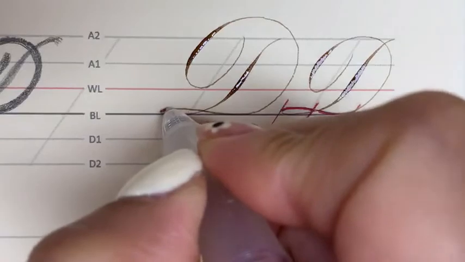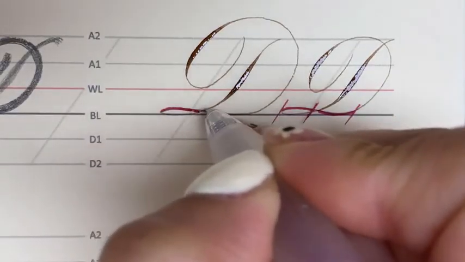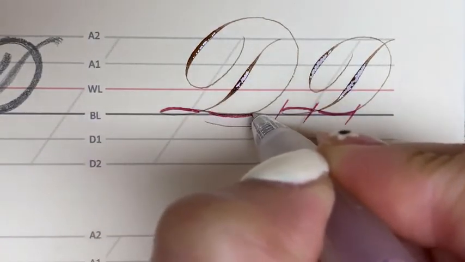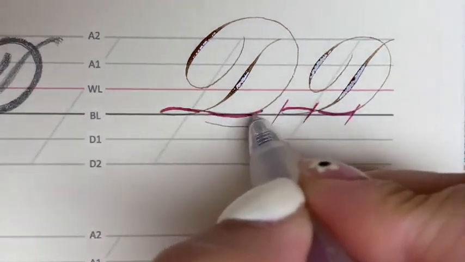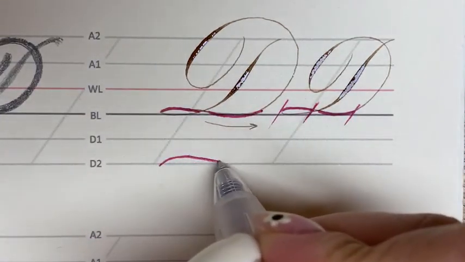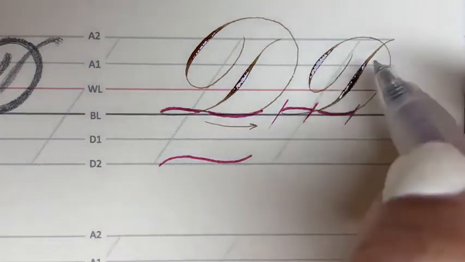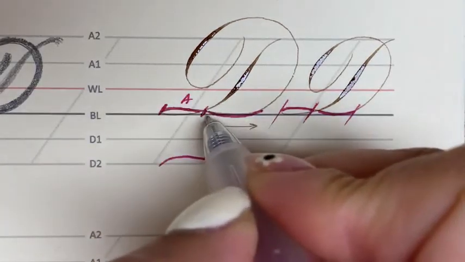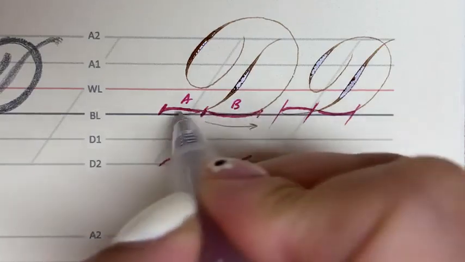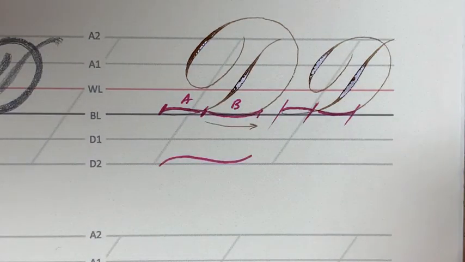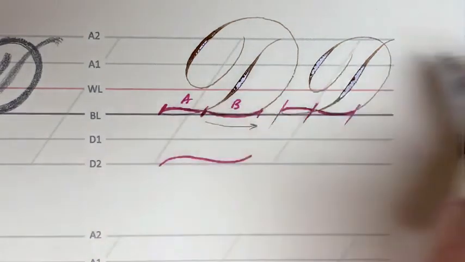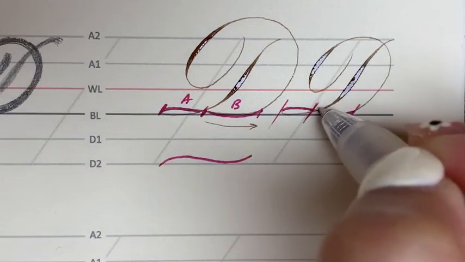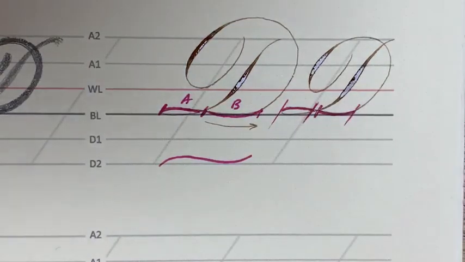But here, I'm counting where that compound curve is touching the baseline. This is very long. So this is A, this is B. You see A and B have a very different length. B is longer than A. But here, maybe my center point should be more this one, sorry.